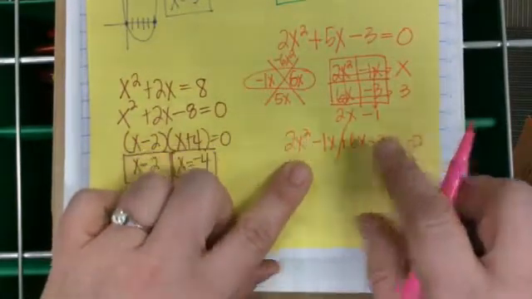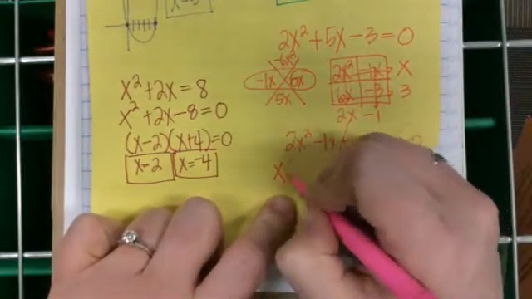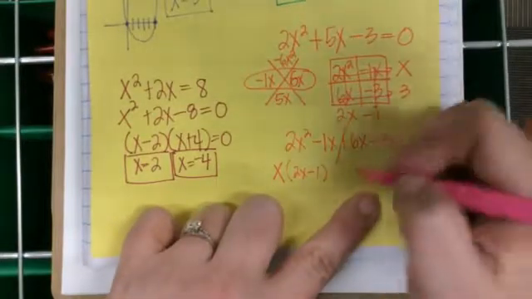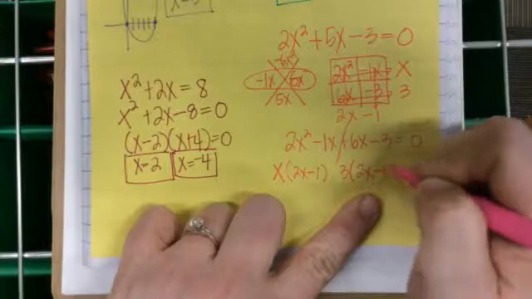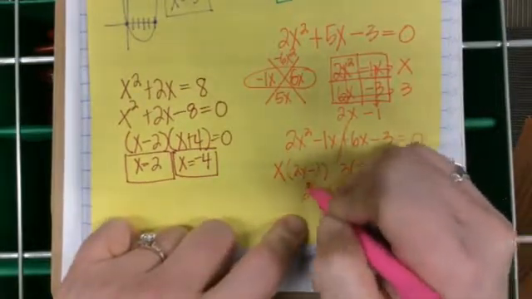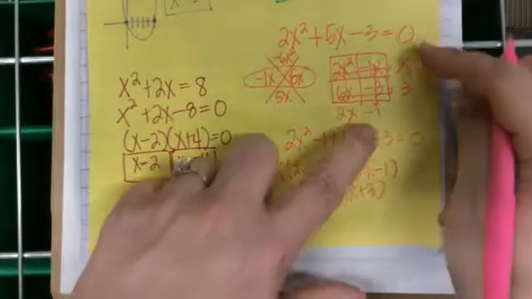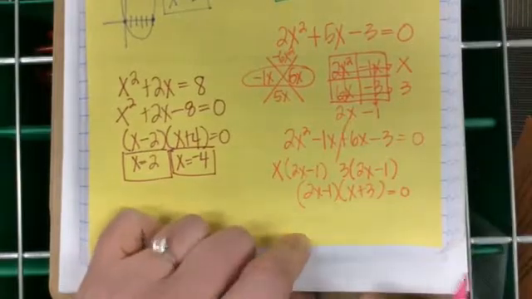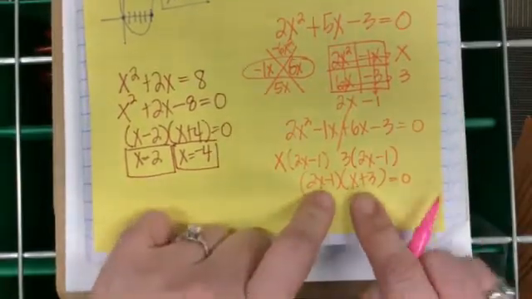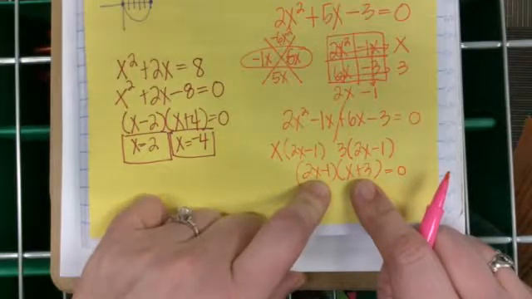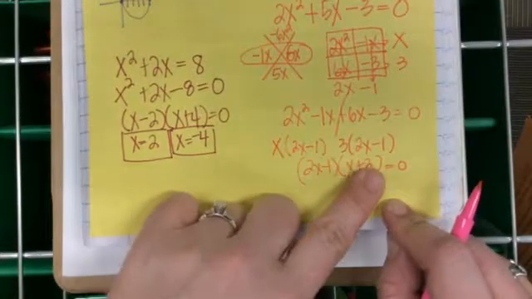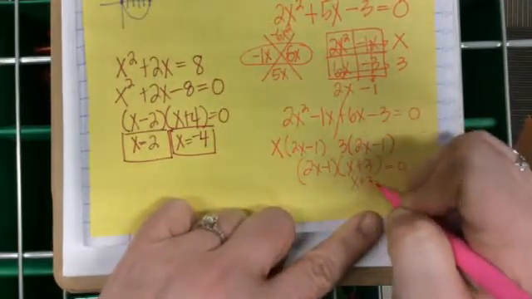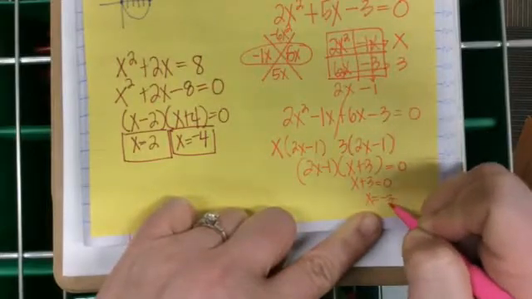Here, when you split the middle, remember these have a greatest common factor of x, leaving behind 2x minus 1. These have a greatest common factor of 3, leaving behind 2x minus 1, making your answer 2x minus 1 and x plus 3. Now here's where Zach asked, isn't it just the opposite? It's the opposite here. X plus 3, what's the x value? This one's negative 3 because x plus 3 equals 0 is x equals negative 3.